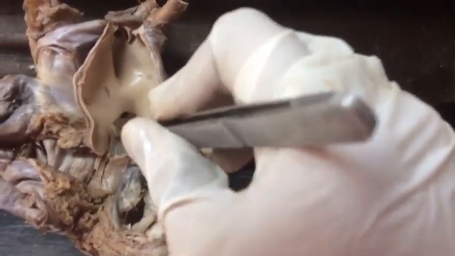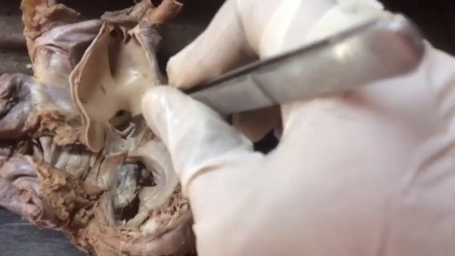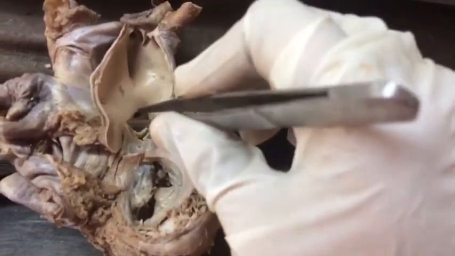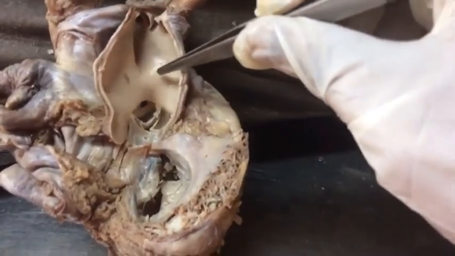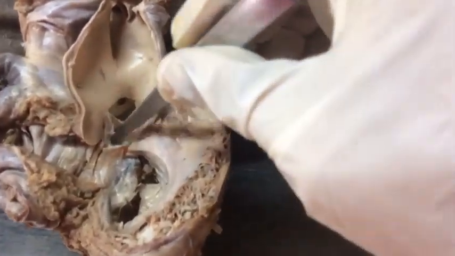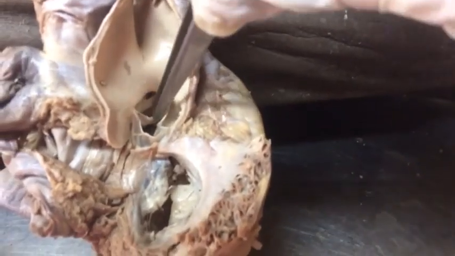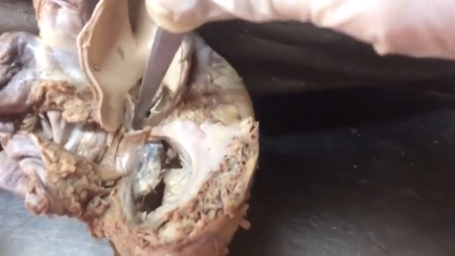semilunar valves. You have 3 cusps. For the semilunar valves, you don't have the fibrous ring, but these cusps are attached to the wall of the aorta. So you can observe here, 1, 2 and 3 cusps are there.